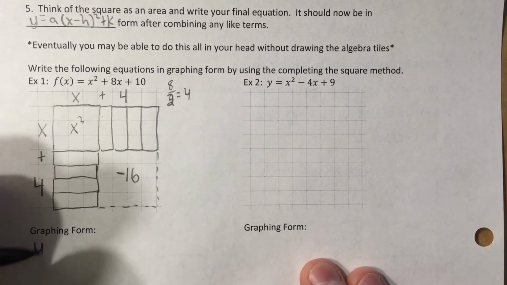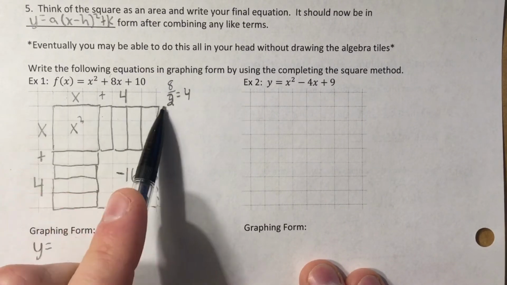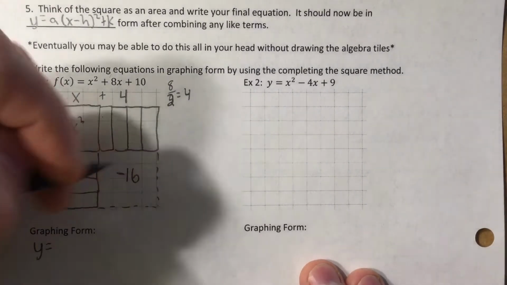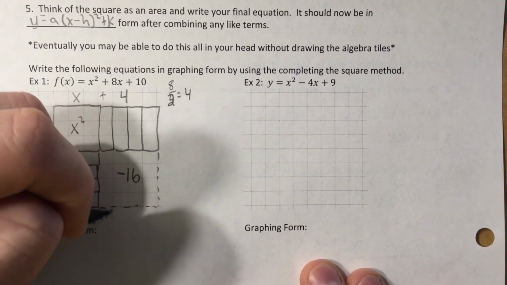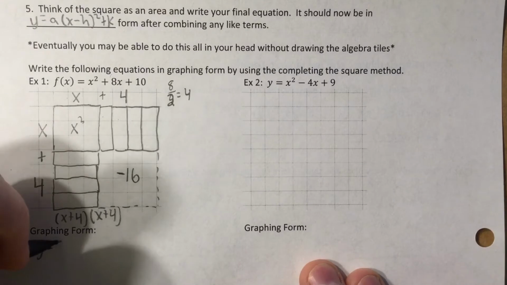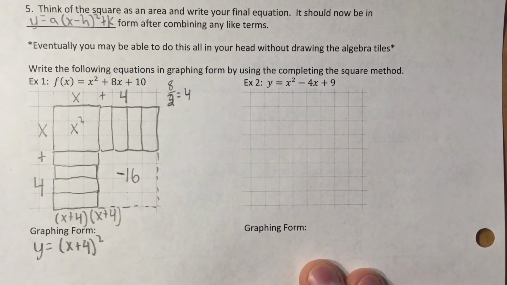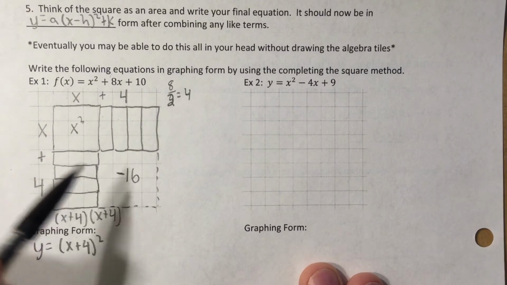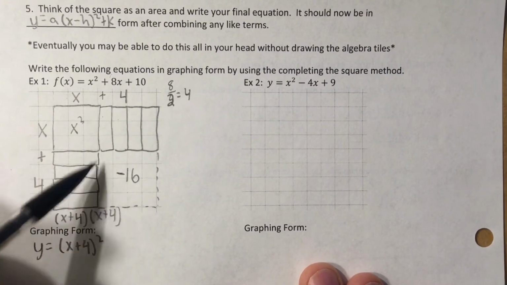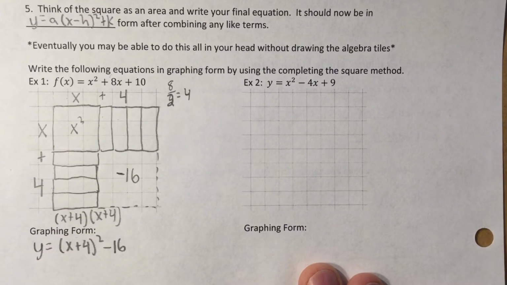So I'm going to write y equals. So if this square area was a square, it is x plus 4 wide, x plus 4 tall. Remember, x plus 4 times x plus 4. Another way I could write that is x plus 4 quantity squared. And then we don't have that full area though, because we're missing 16 from there. So I'm going to write minus 16.